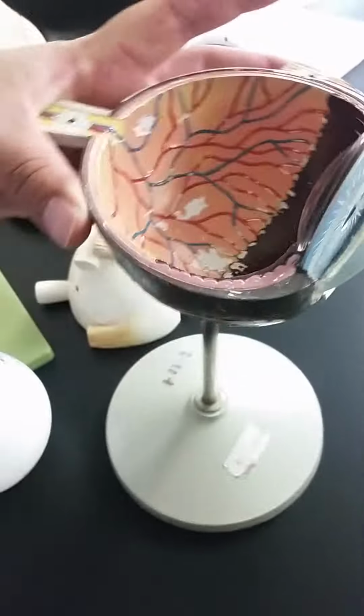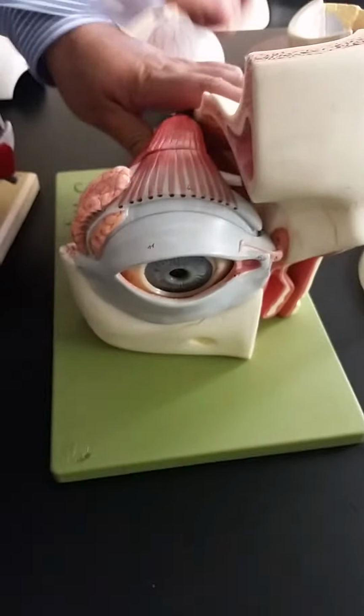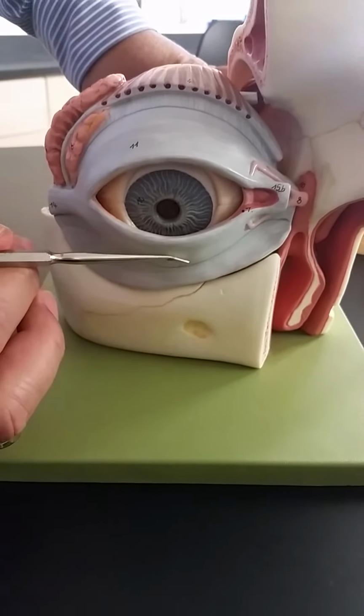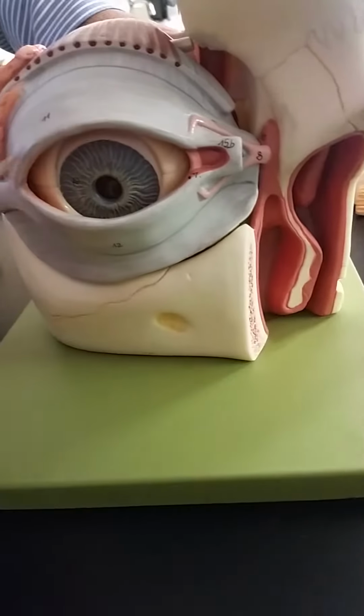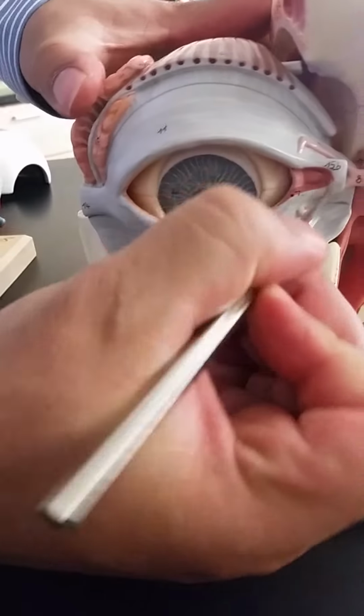If we look at this model here of the eye, this is the upper palpebra, the upper eyelid. This is the lower palpebra, the lower eyelid. And this opening here is called the palpebral fissure. This angle here is called the lateral canthus, and this angle is the medial canthus.